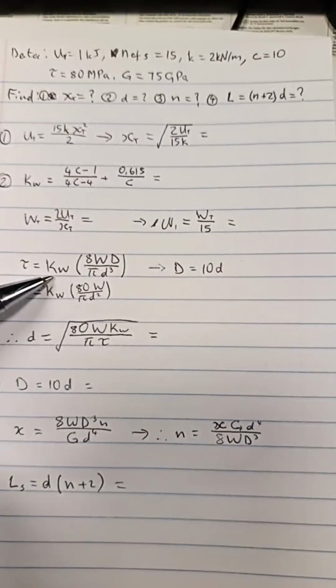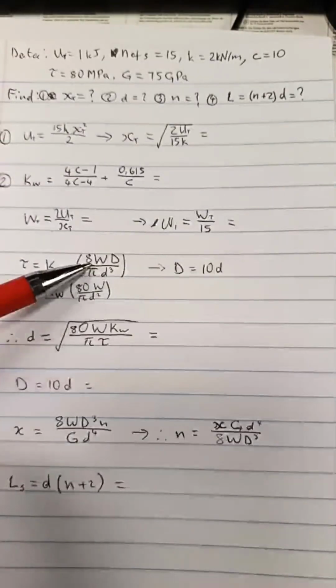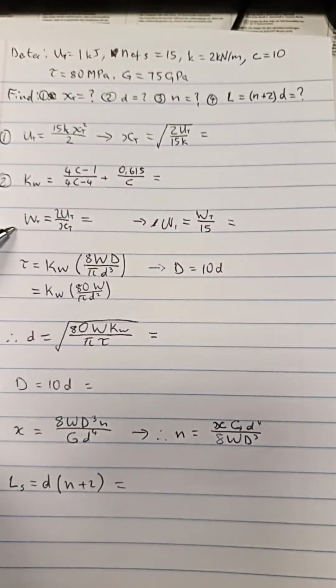We have Wahl's factor, but we do not have W, so we need that W first. We already have the total energy, so we can use the formula for total energy. Then we just made W the subject of the formula. That's why we have this 2 UT over XT. Then now we can find WT.